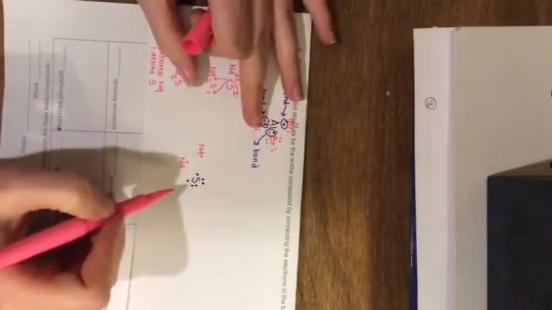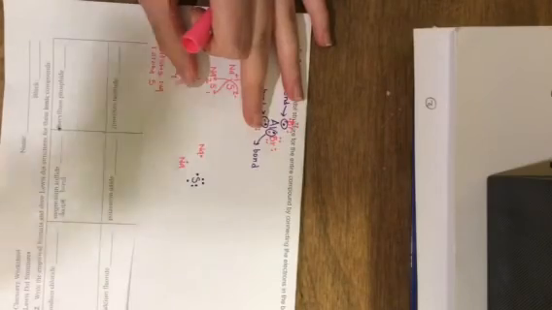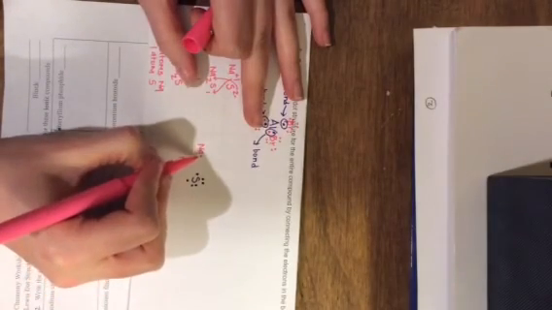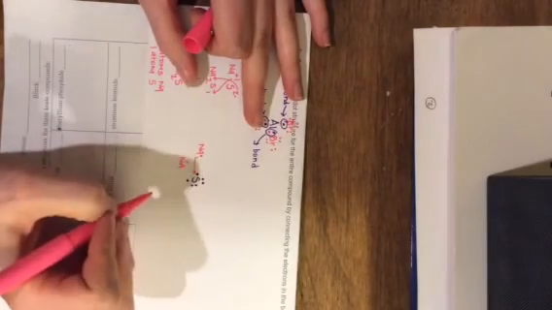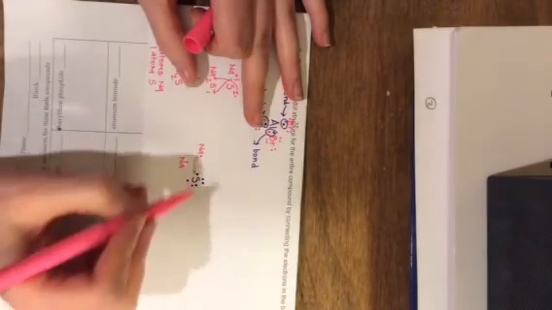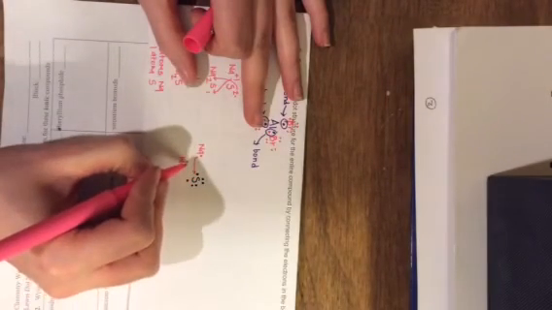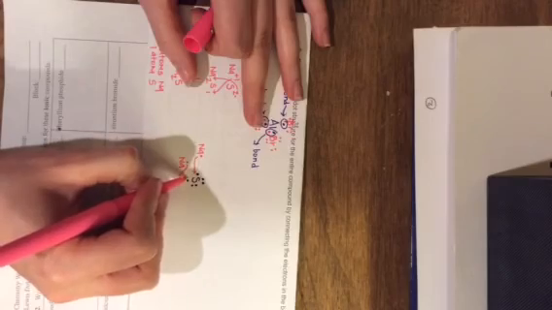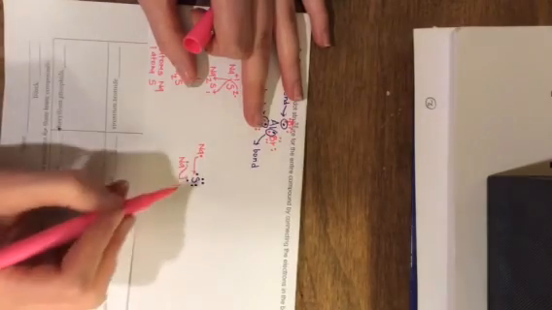Okay, so we have all of our atoms drawn, so then we just fit them together, kind of like a puzzle, making sure everything's paired. So this electron from sodium goes right next to this electron for sulfur, and then maybe this electron for sodium can come right next to this lonely electron from sulfur.